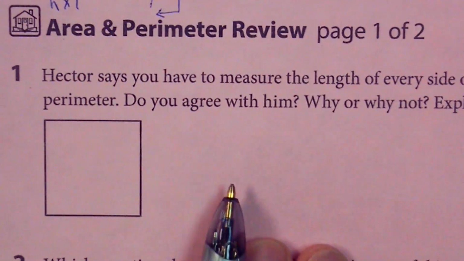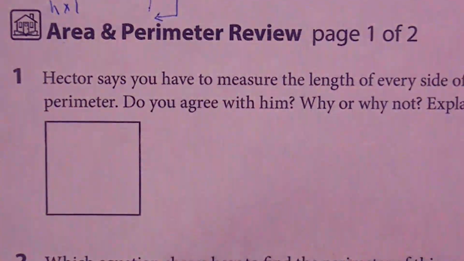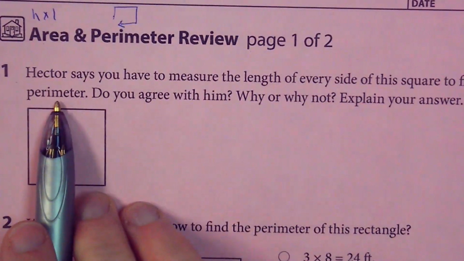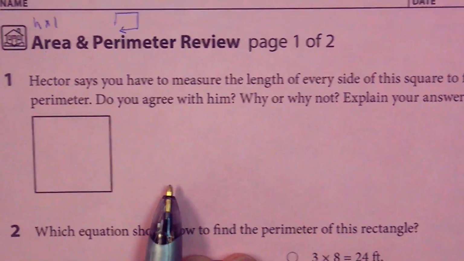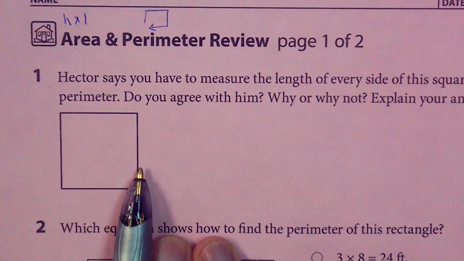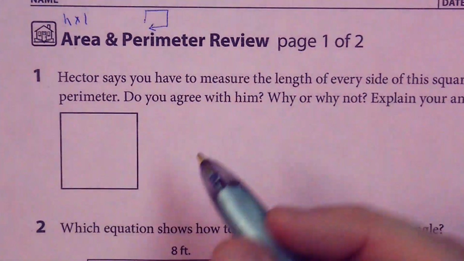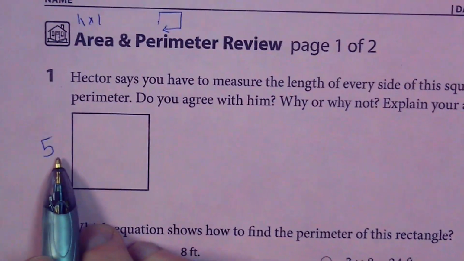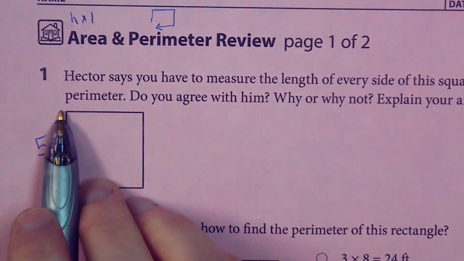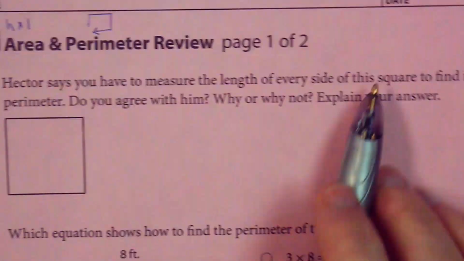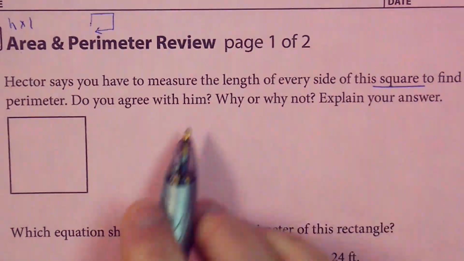So it says, Hector says you have to measure the length of every side of this square to find its perimeter. Do you agree with him? Why or why not? Explain your answer. And it doesn't matter what you have for each side. Let's come up with a number. Let's say that each is 5 units of some sort from here to here. Okay? Hector says you have to measure the length of every side of this square. True?